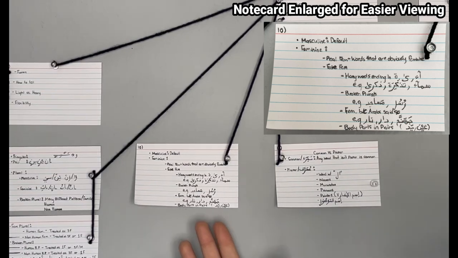Now, body parts in pairs. If you have any body part that you have 2 of, like arms, you have 2 arms, eyes, you have 2 eyes, lips, you have 2 lips, those are all feminine just because that's a rule in Arabic. Body parts in pairs are feminine.